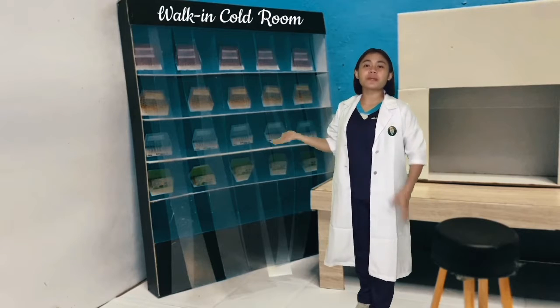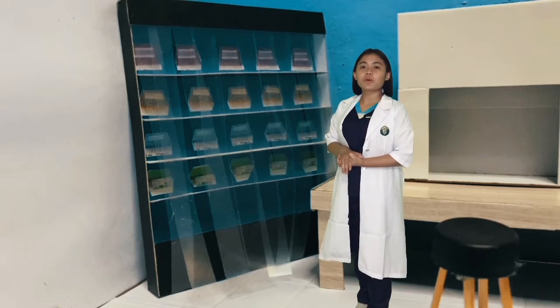Our walk-in cold room in microbiology, where we keep our culture media and other equipment.